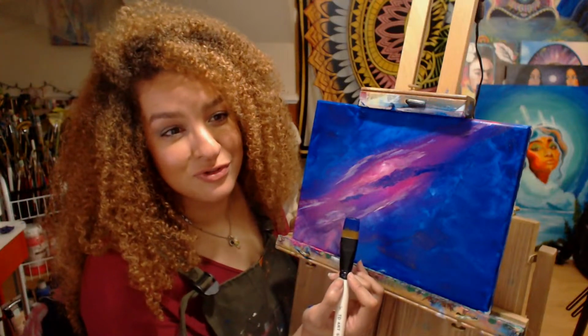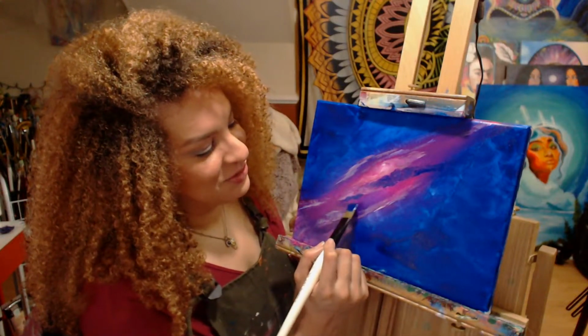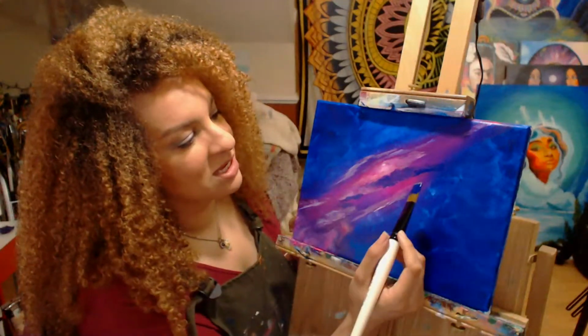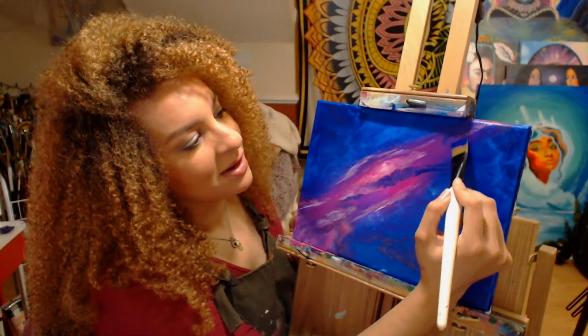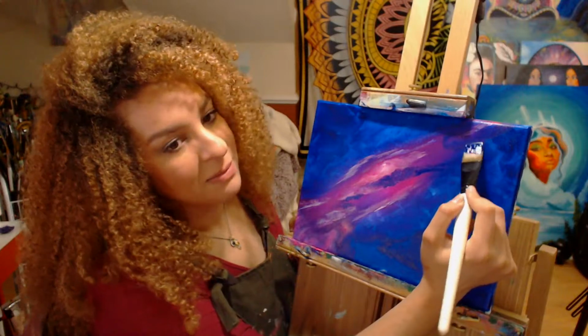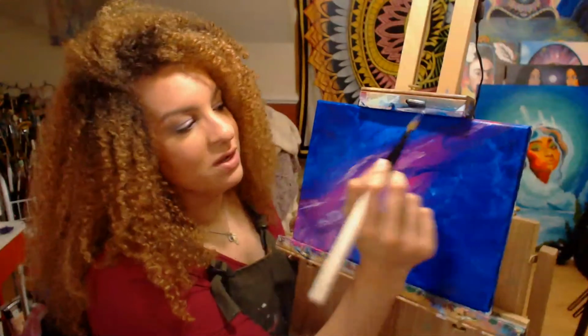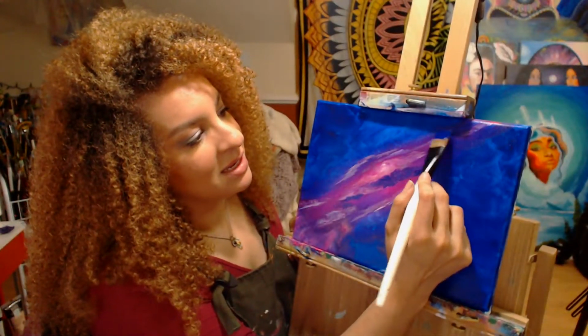Remember, be creative, okay? Let's add a little more blue. It just helps separate that big old chunk that we had. You can even add some up here. Remember, kind of twirl your brush around, kind of wiggle it very lightly.